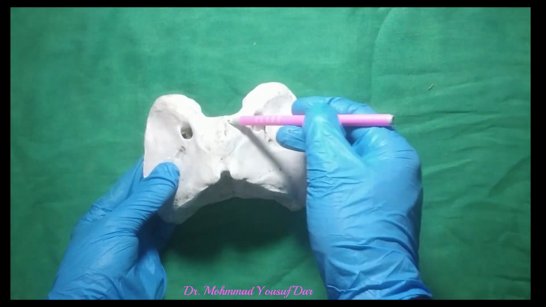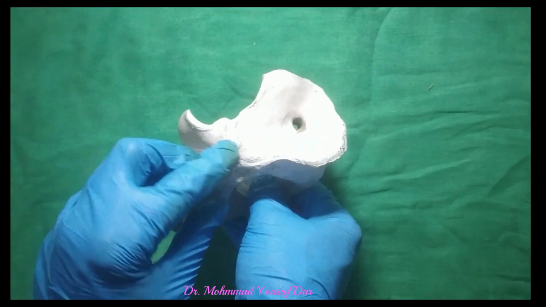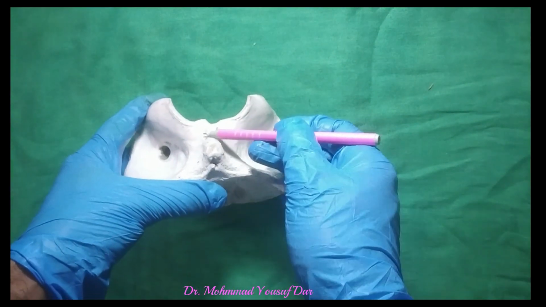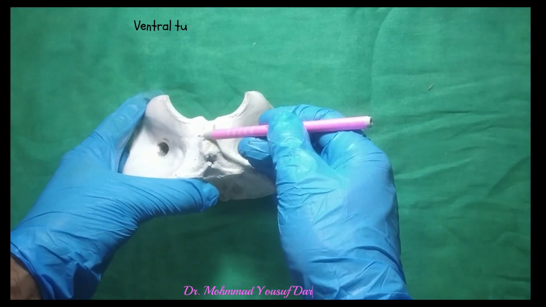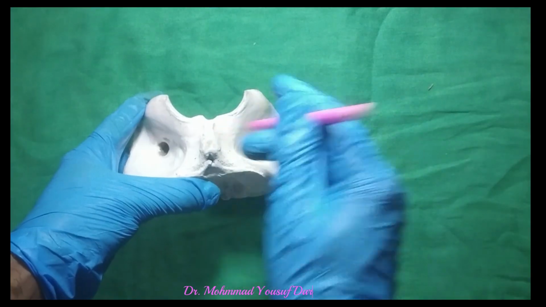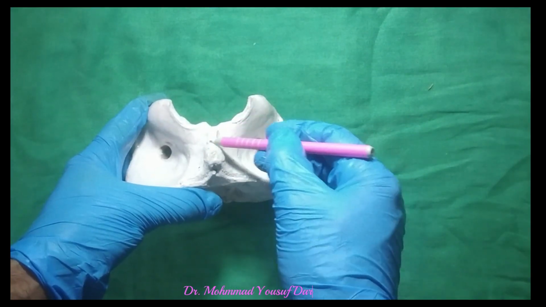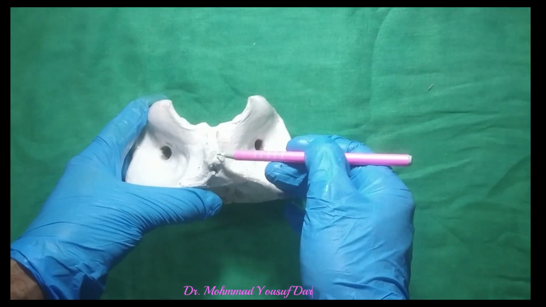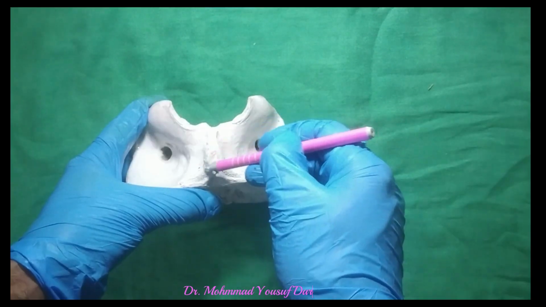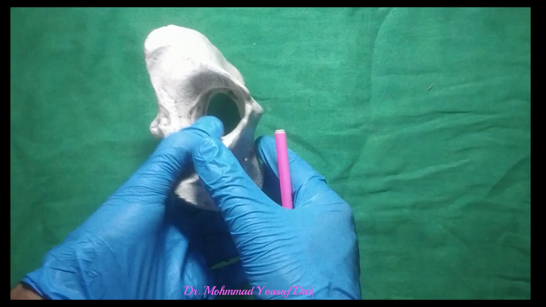Ventrally on the neural ring, this is known as the ventral tubercle. It corresponds to the infraspinous process of the other vertebrae, and the very important longus colli muscle of the neck gets inserted here on the ventral tubercle. This is the ventral tubercle and this is the dorsal tubercle.